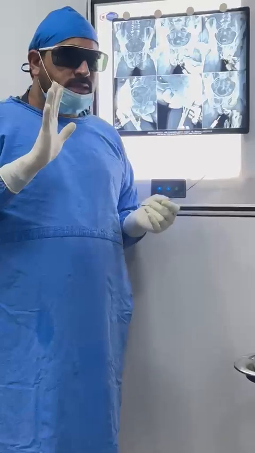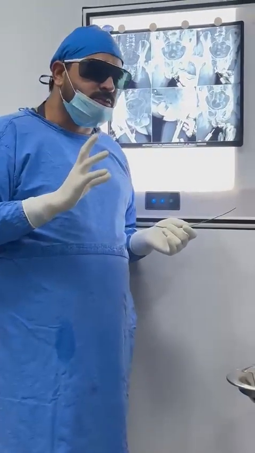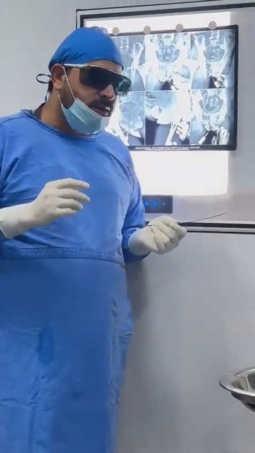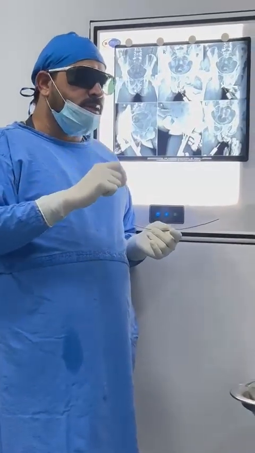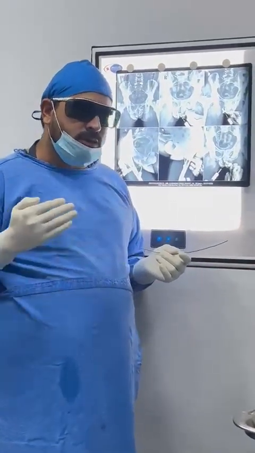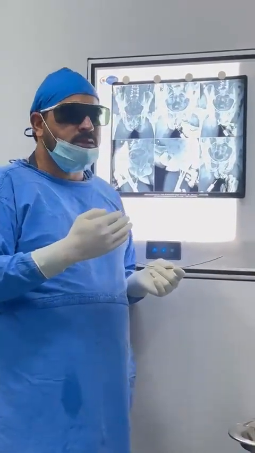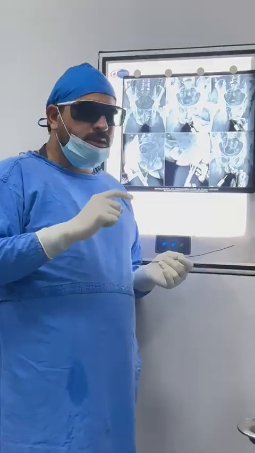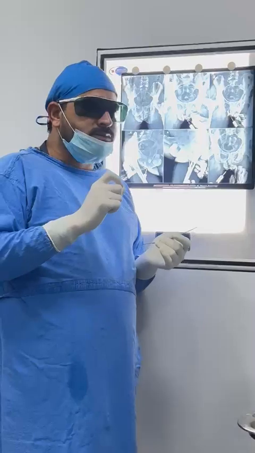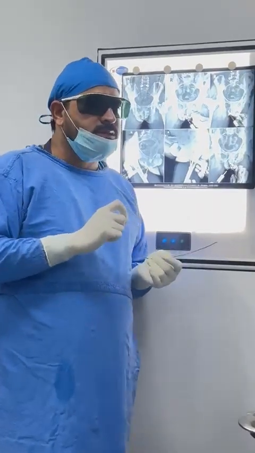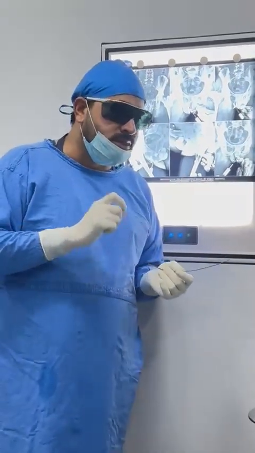So this is the case. This case has two external openings, one at 7 o'clock and one at 5 o'clock, and crosses both the ischioanal fossae and reaches up to the lower part of the rectum by crossing the puborectalis muscle. So now I'll show you how to perform this procedure to save the sphincter of the patient as well as help in curing this dreadful disease.